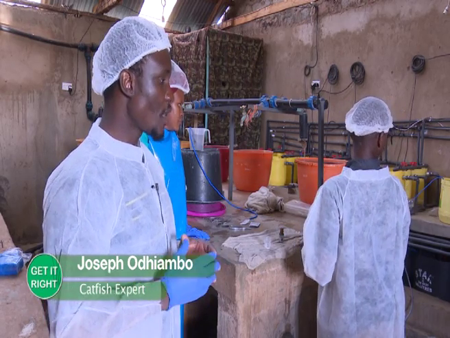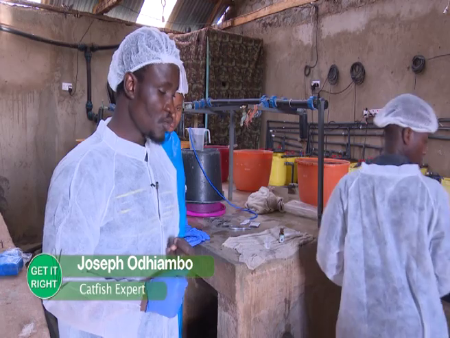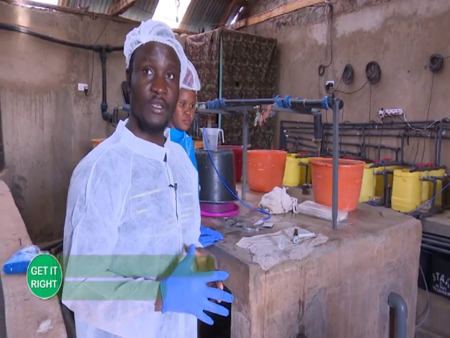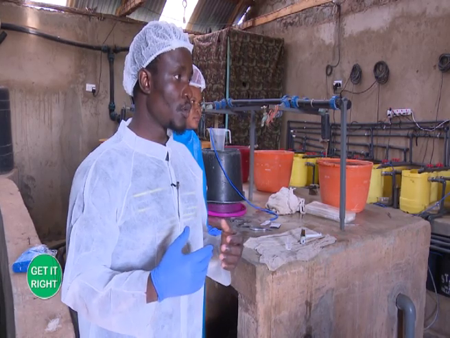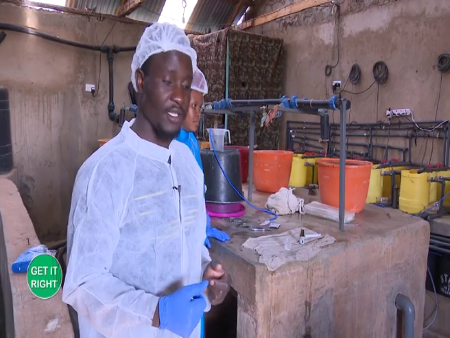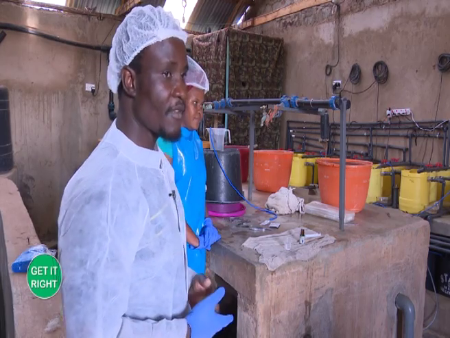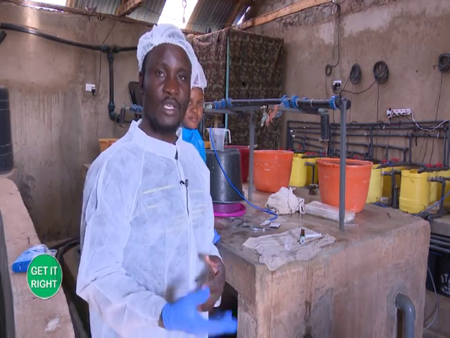If you want to grow fish, you first need to know how it breeds, so you'll be able to know how to produce the seeds. Because for the continuous running of the farm, you need a continuous supply of seeds.